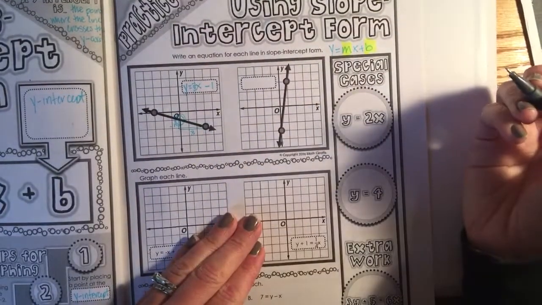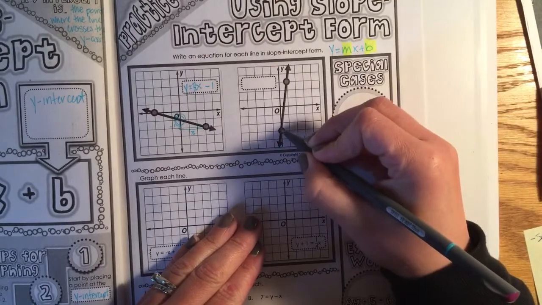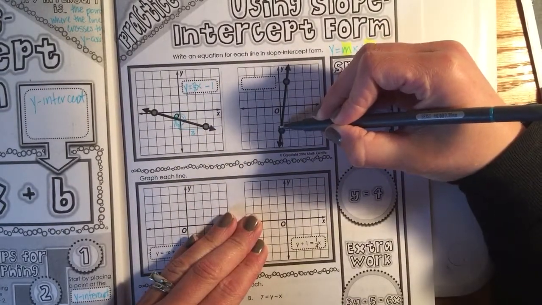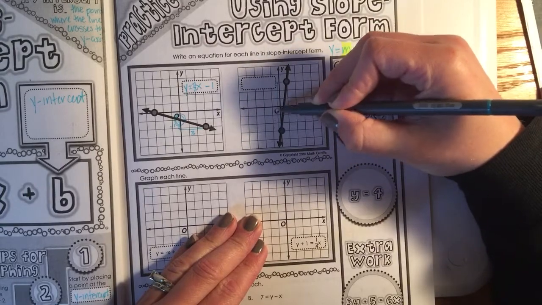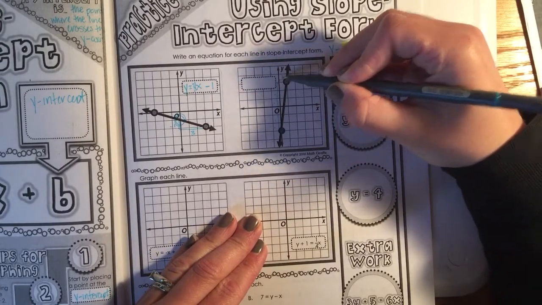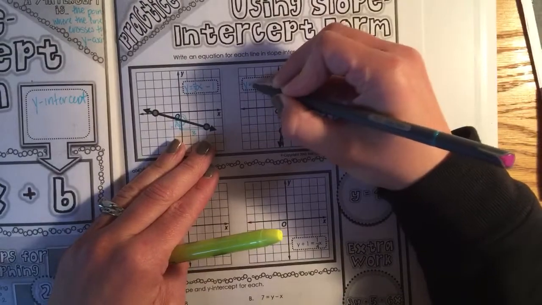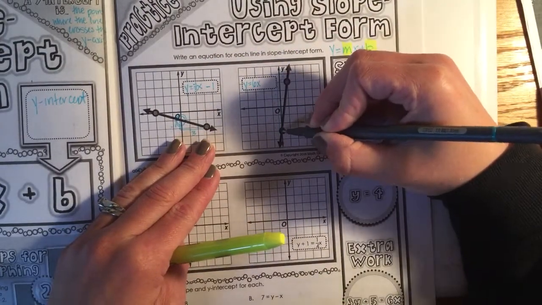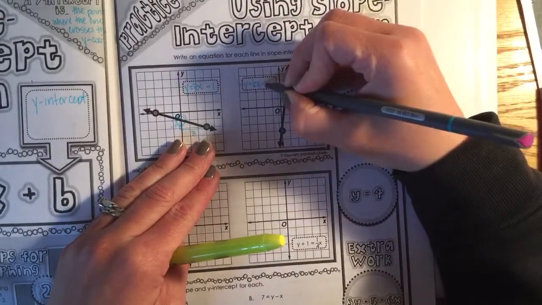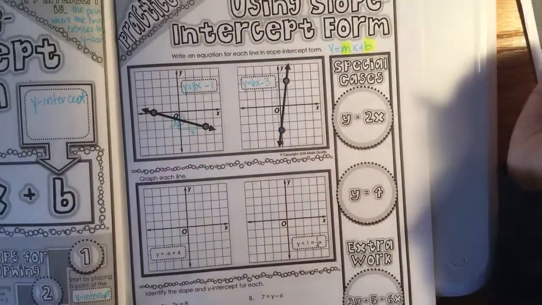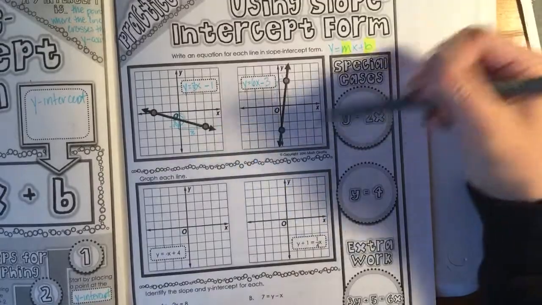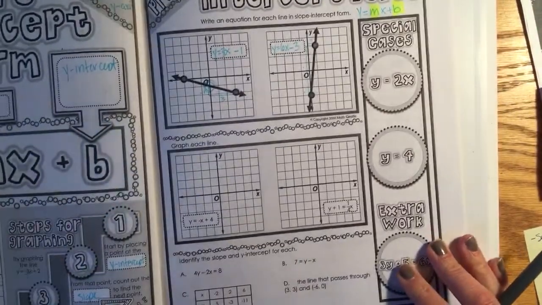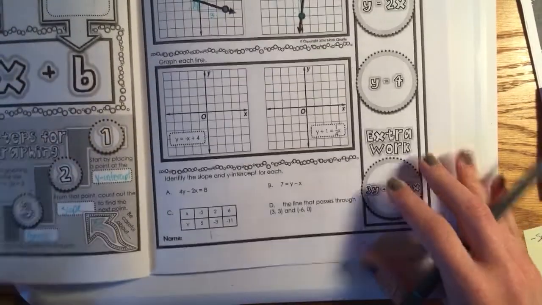My next one looks like it intersects right here, and my slope is up 1, 2, 3, 4, 5, 6 to the right 1. So y equals, my slope is 6x. My intercept is -3, so -3. And I don't ever write plus and minus because then it just gets too jumbled, so that's how I express it. Okay, so now the next two we are graphing.